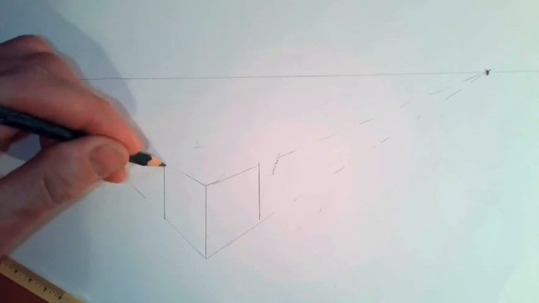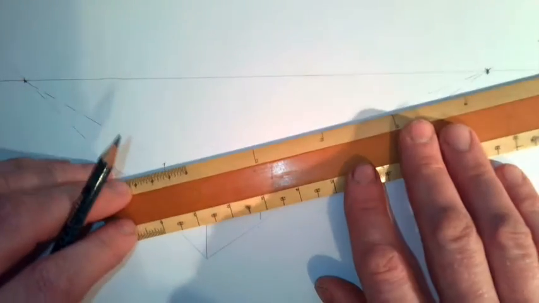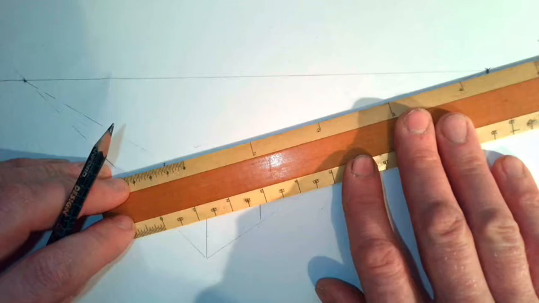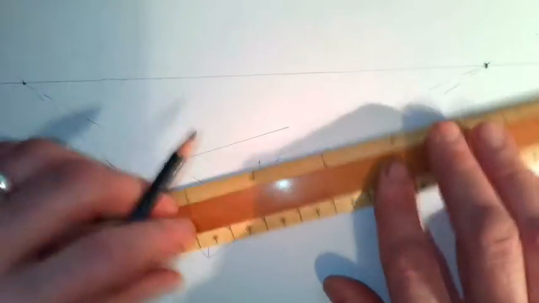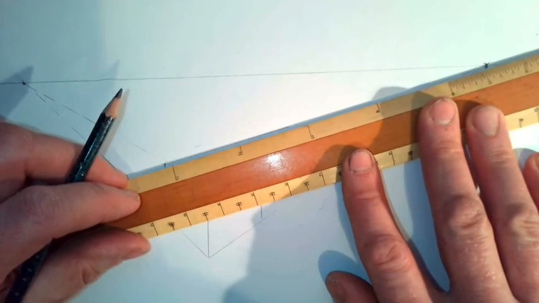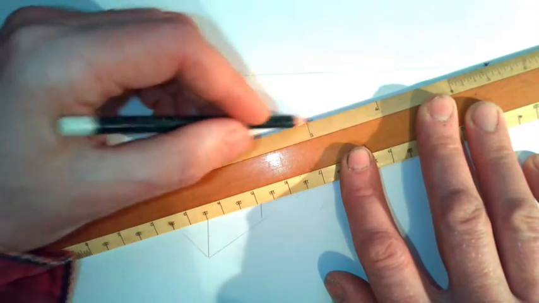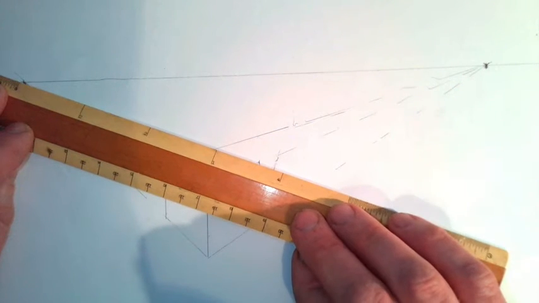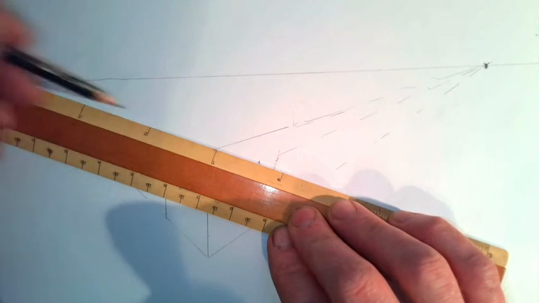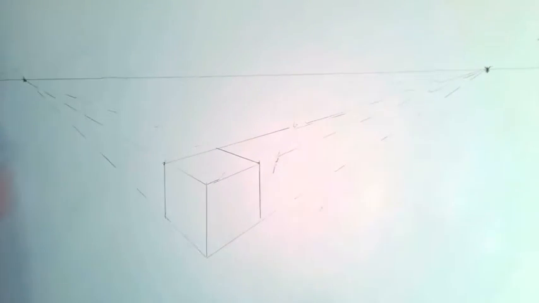And then these top 2 points are also going to converge, but not that way, rather to the opposite vanishing point. Now I'm just going to do a little line like that, and I'll put the dotted lines in. And the same thing with this one here. I could put the dotted lines, or I could just go straight across there, like that. And there you got it.